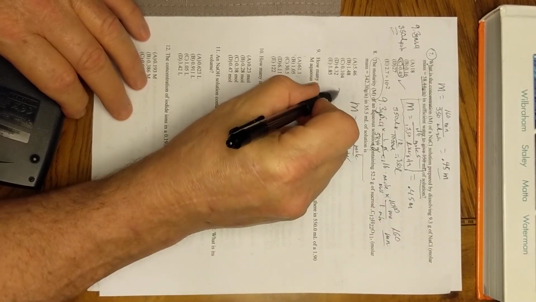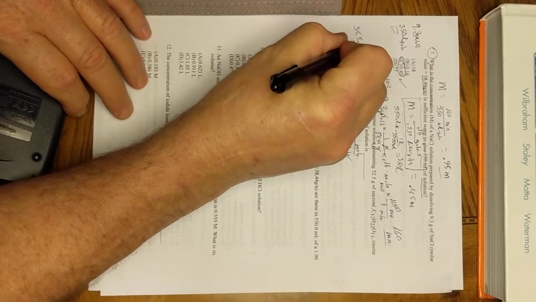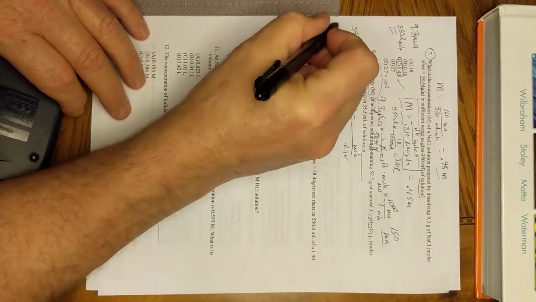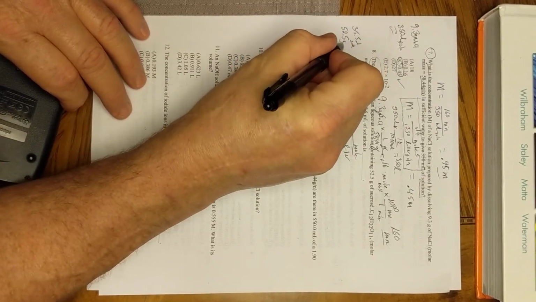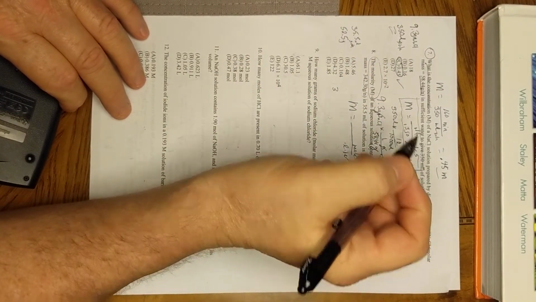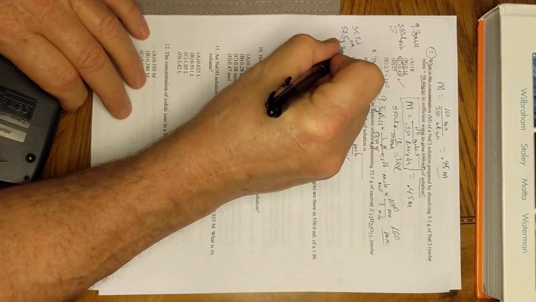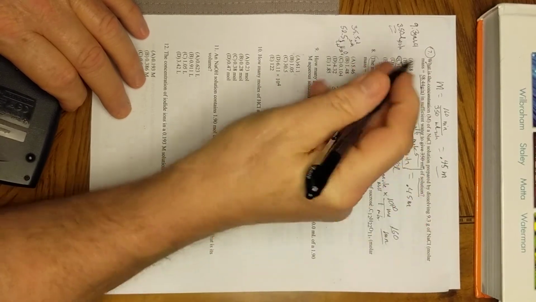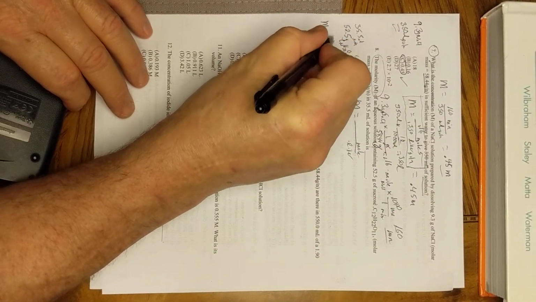What are you given? You're given 35.5 milliliters of solution. You're given 52.5 grams of sucrose, C12H22O11 sucrose. And you're looking for your molarity, moles per liter, question mark.